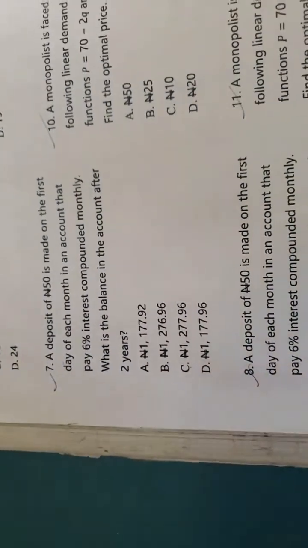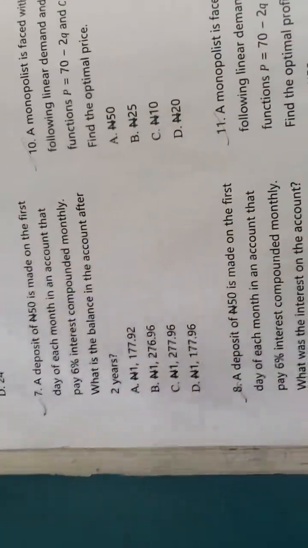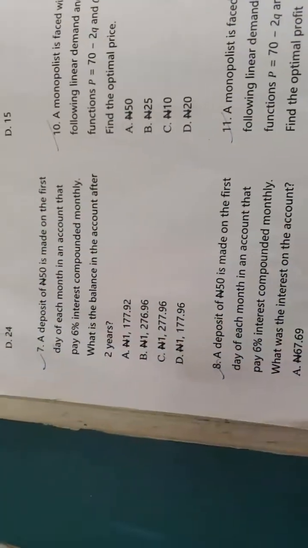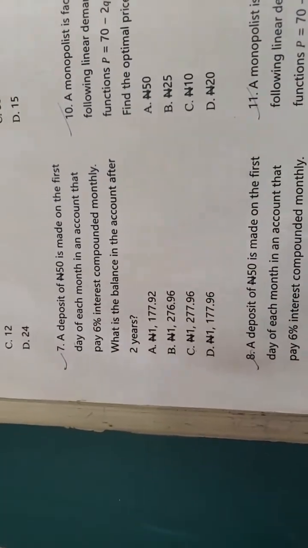You all agree with me that annuity is with respect to a series of equal payments made on an account, right? And when you hear the word series, that's with respect to the sum of a sequence. So that's the reason why you can also easily use our summation to solve questions on annuity.